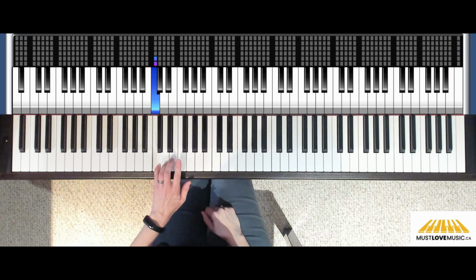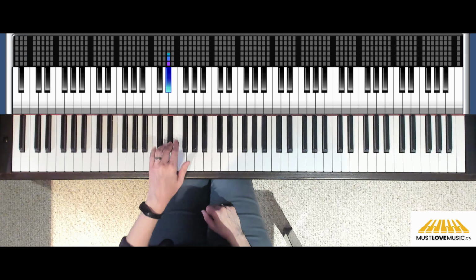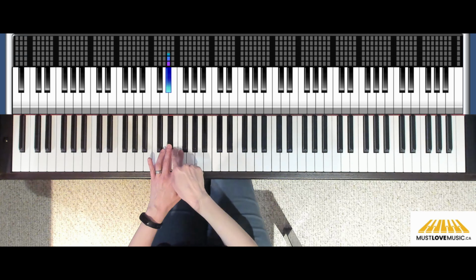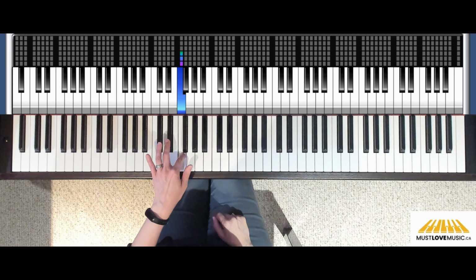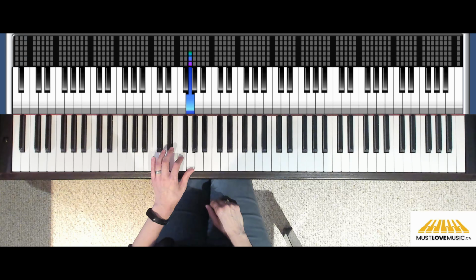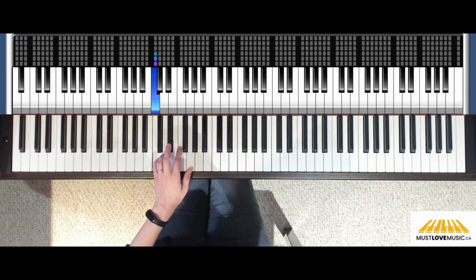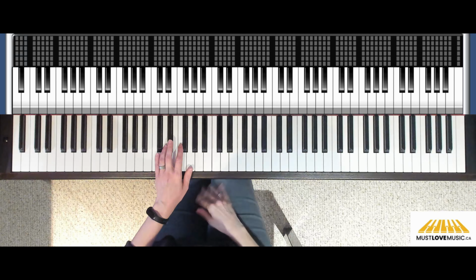So whole step, and then we need a half step, whole step. So we're going to go half step, and then whole step. Going down, whole step, half step, and whole step. So here's what it sounds like without me saying all of the pattern.